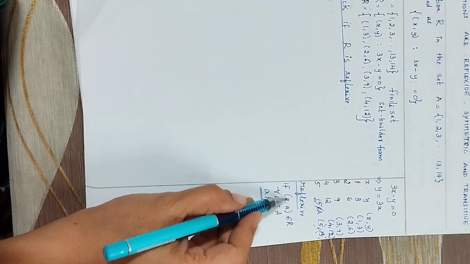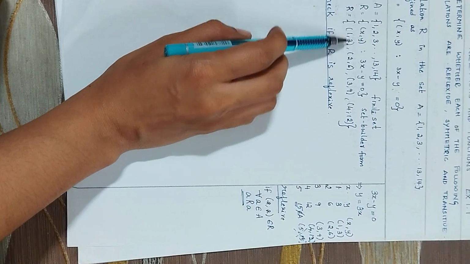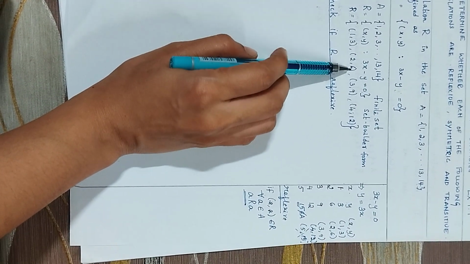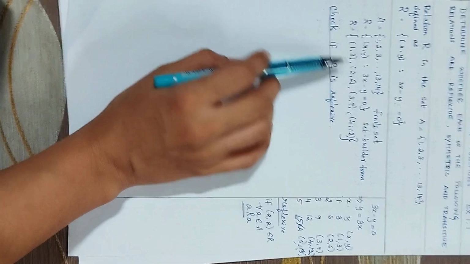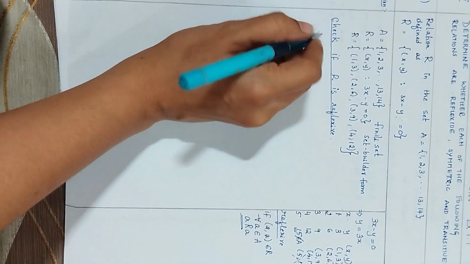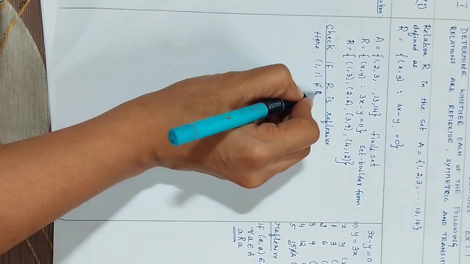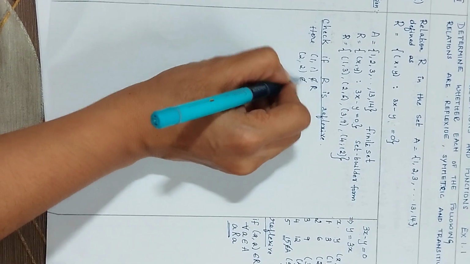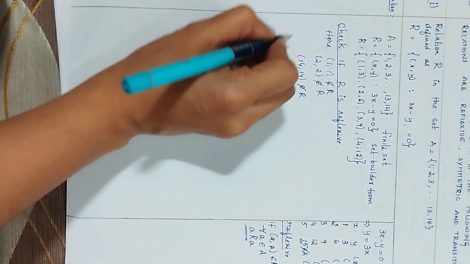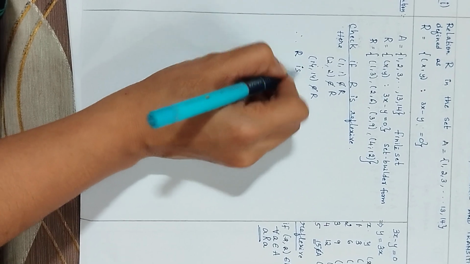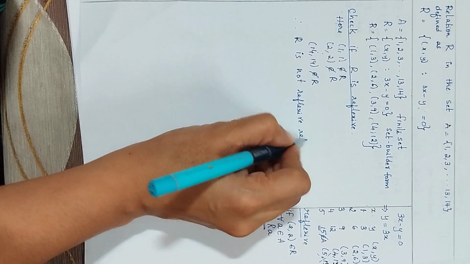We have to get the same elements. The element is related to itself. See whether there is any element related to itself. 1 is not related to 1, 2 is not related to 2, 3 is not related to 3, nor is 4 related to 4. So none of the elements are related to itself. Here (1, 1) does not belong to R, (2, 2) does not belong to R, ... (14, 14) does not belong to R. Therefore we clearly say that R is not a reflexive relation.